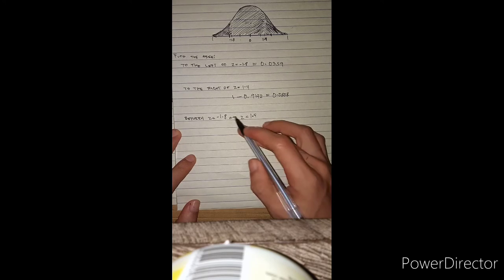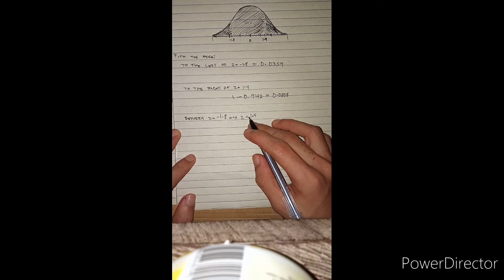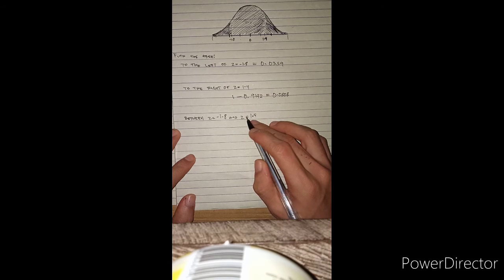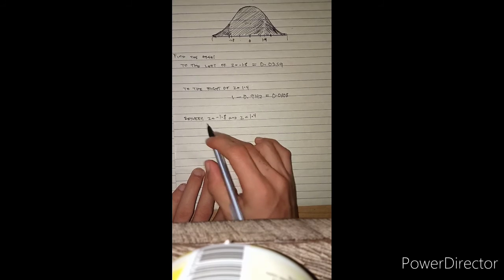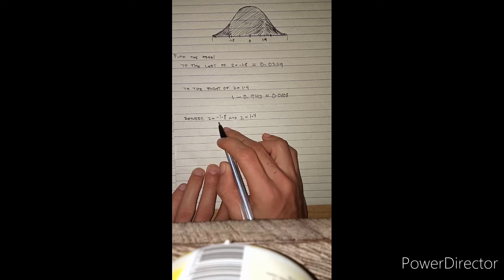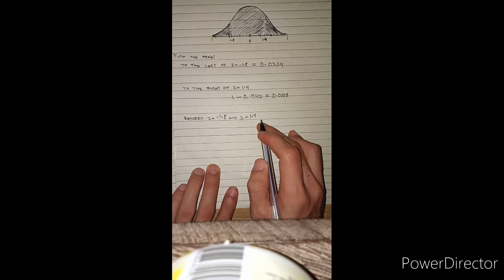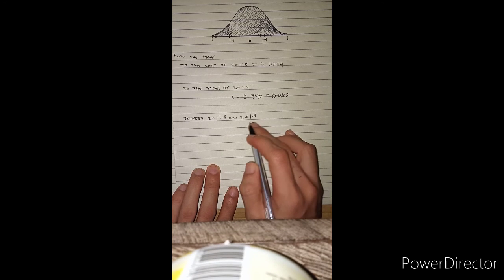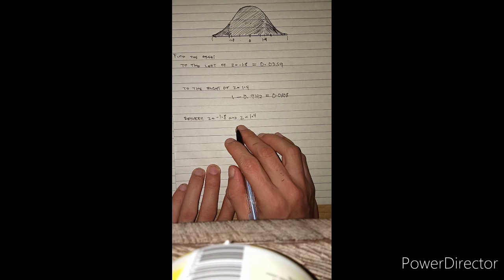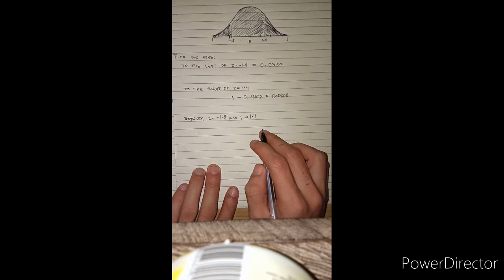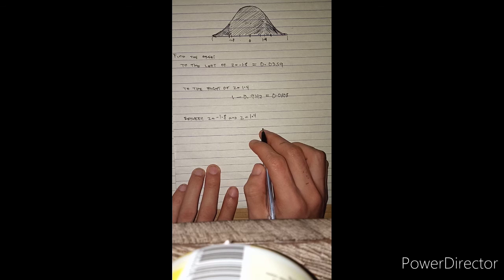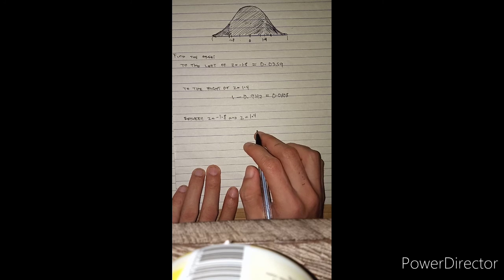For this problem, between z equal to negative 1.8 and z equal to 1.4, subtract the area of the lower value from the area of the bigger value.